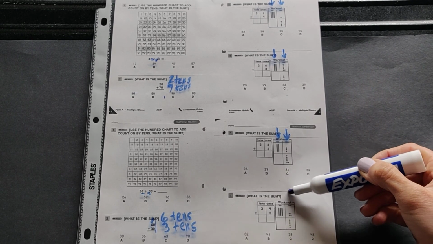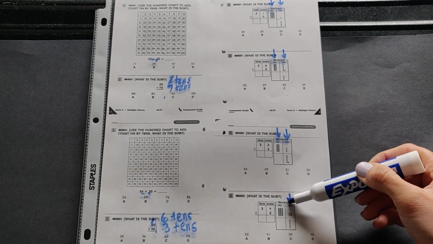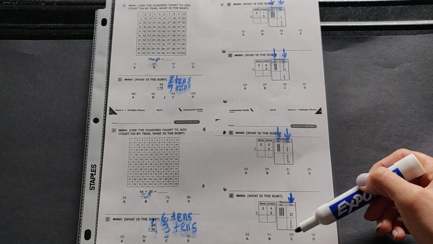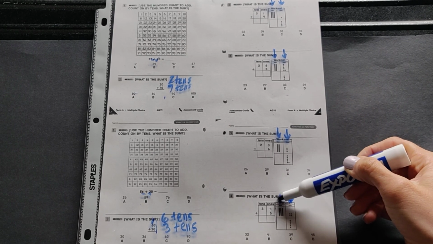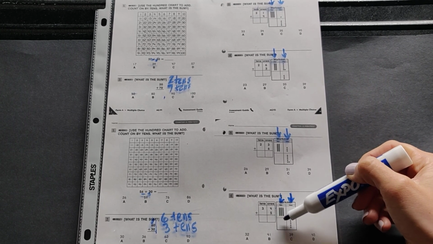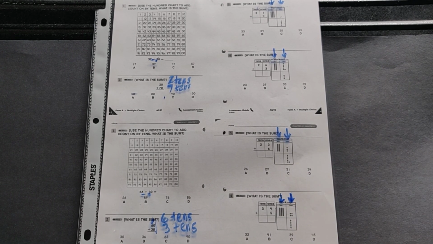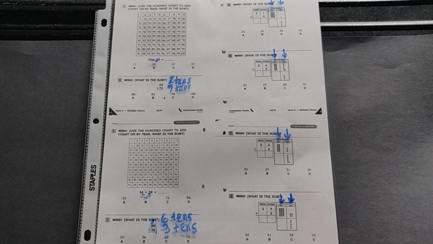You can add first in your ones place value, add all the ones, then count your tens. How many all together? Great job, you're all done with Math Chapter 23 test.